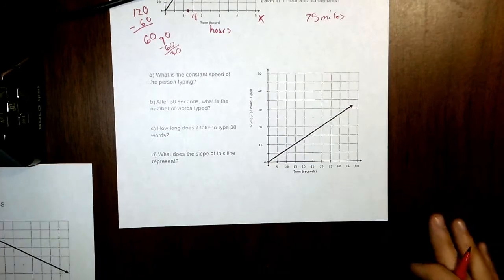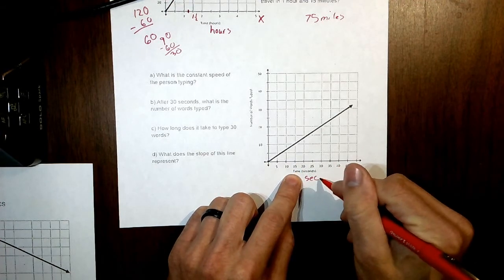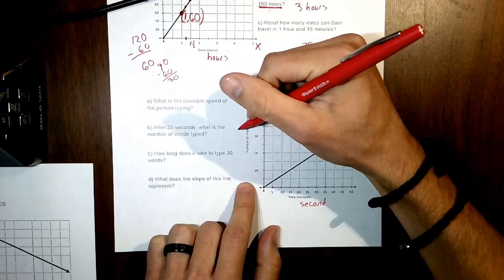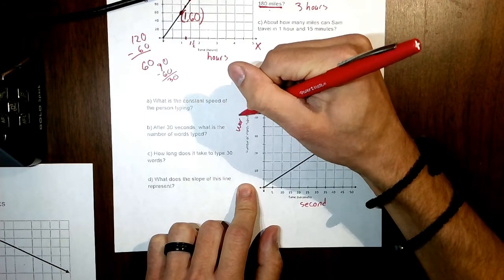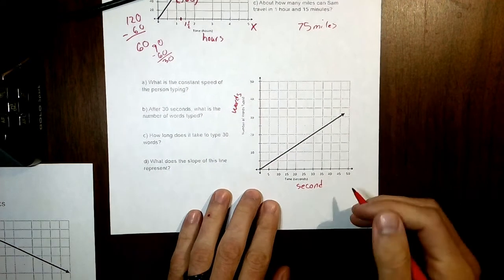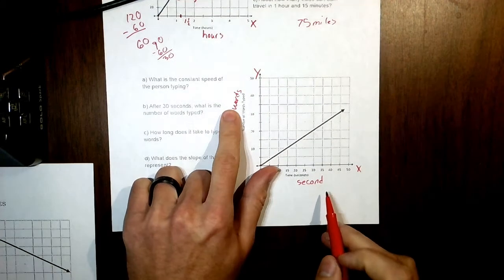Okay, so we're doing the same thing here. We're doing words per second on this graph. So always pay attention. The first thing I like to look at is just what my graphs, like the axes, are labeled as. So my x-axis, my y-axis. We have words per second.